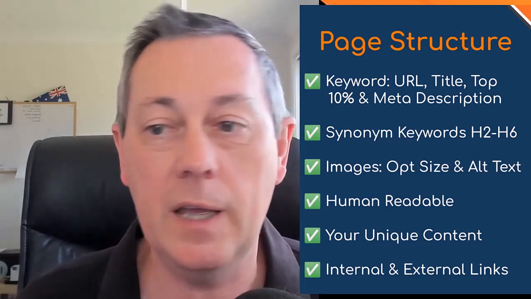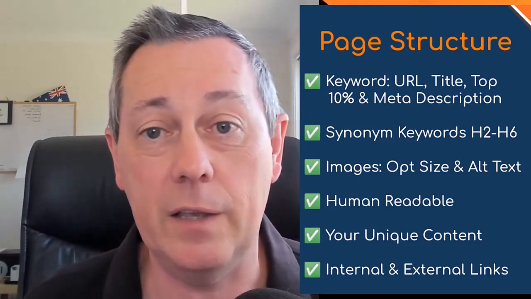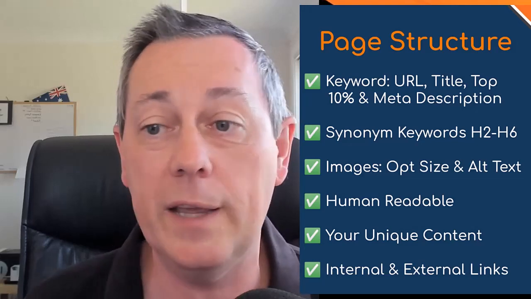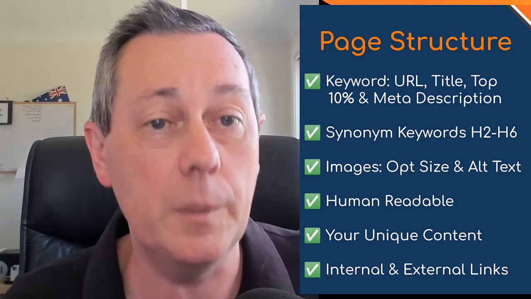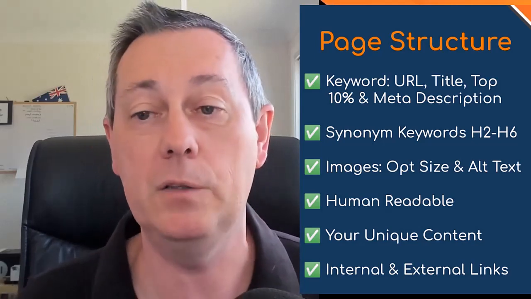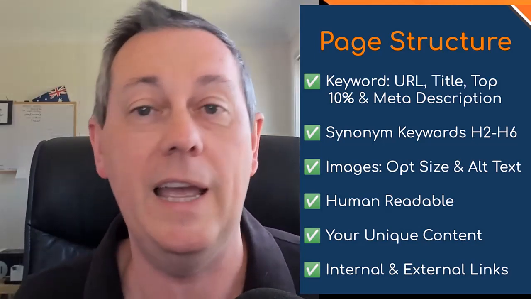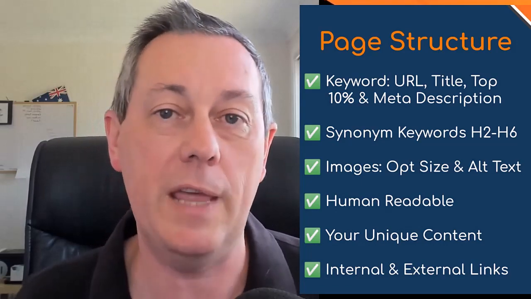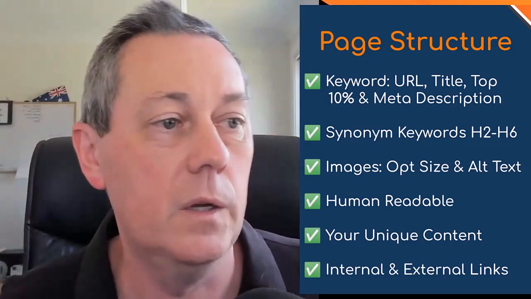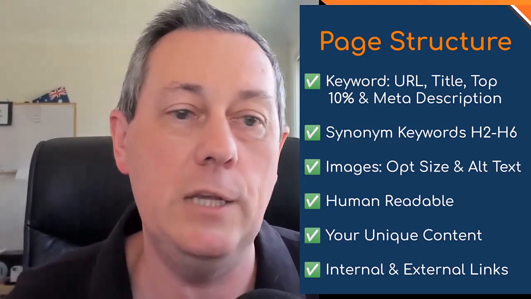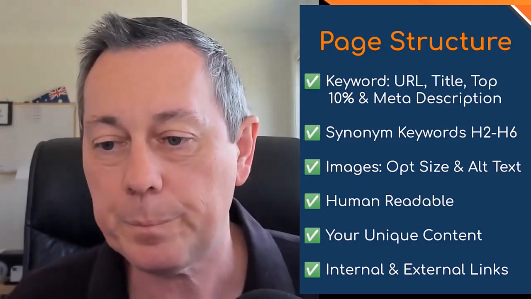Your images, ensure they're optimized for size, because that's good usability, but also have that alt text. Make sure it's human readable, and that your content is unique. So doing competitor analysis is good, but don't just copy stuff. Use it as insights, and make sure that everything is internally linked, and also that you've got external links coming in as well. So that is what makes a good page structure in WordPress.